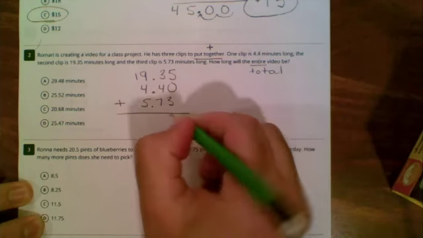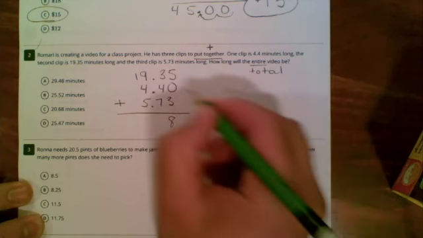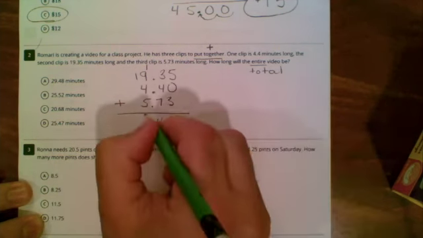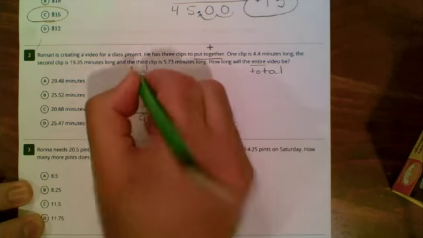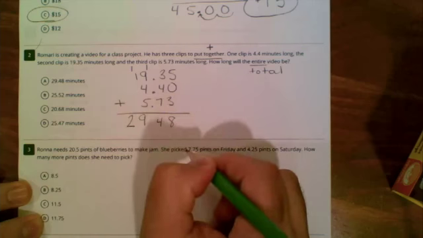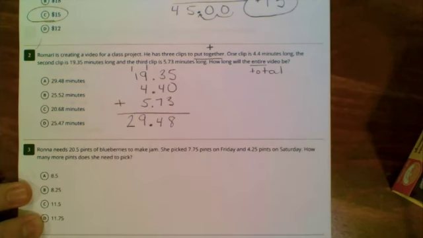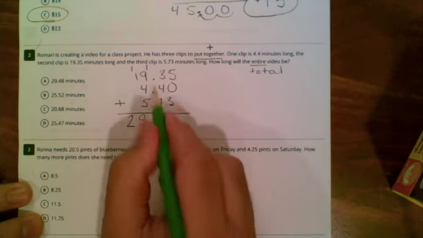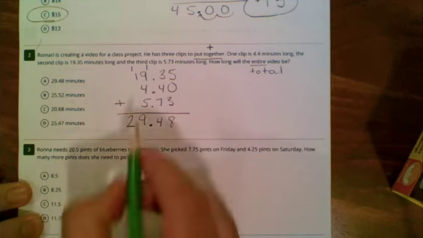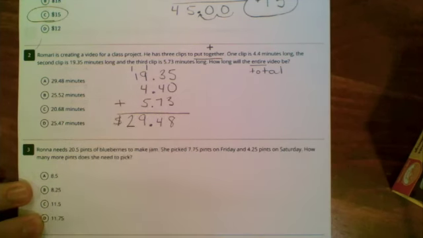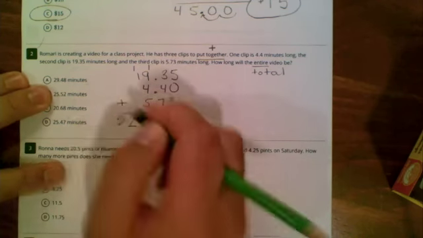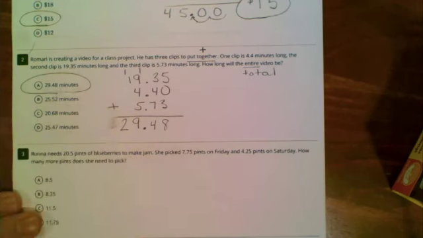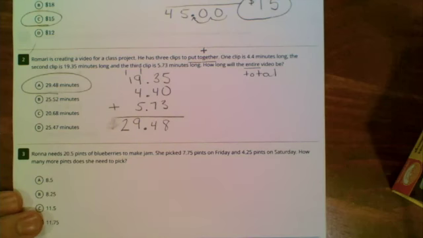Okay. So we add just like we do with whole numbers. The decimal place goes in the same position in the sum that it was with the addends. So 29 minutes and 48 hundredths is the total length of those video clips when put together.